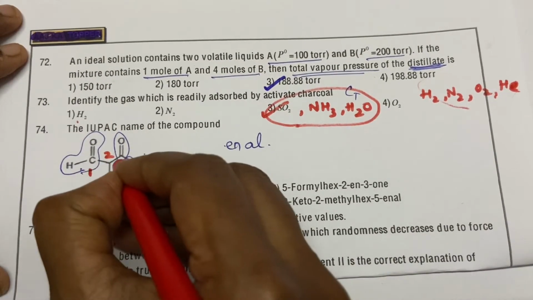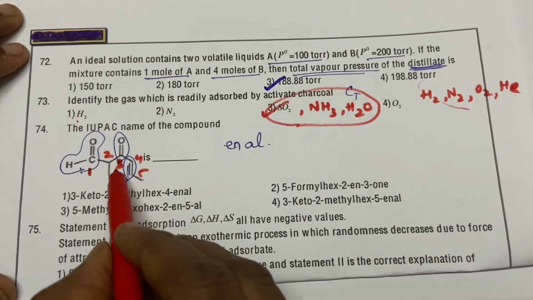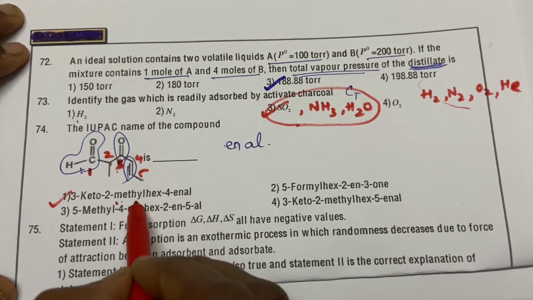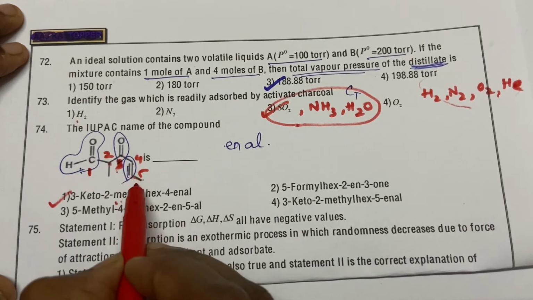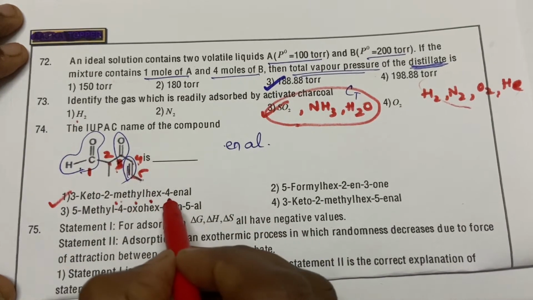So 1, 2, 3, 4, 5. Where does 3 come? So this is 3-keto, 2-methyl. 1, 2, 3, 4, 5, 6 carbons in the straight chain, so hex. There is a 4, in the fourth position there is a double bond.